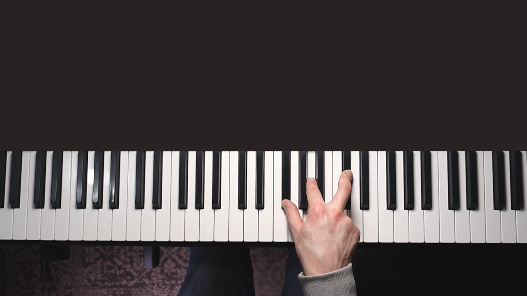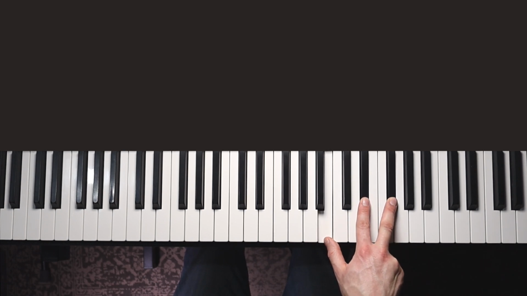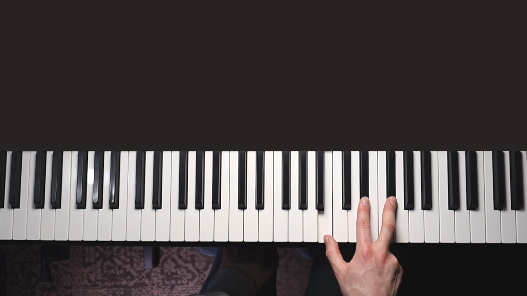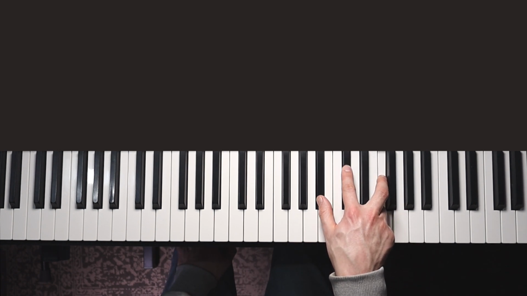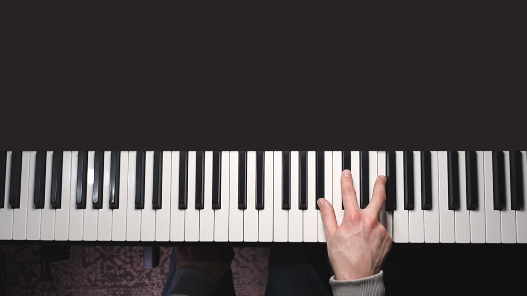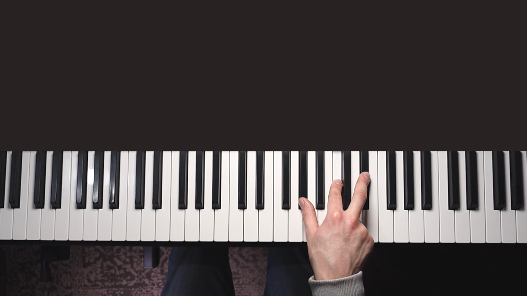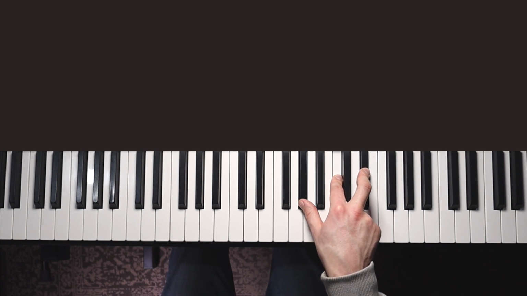That is G flat minor. That is B major. That's B flat minor. That's A flat major.